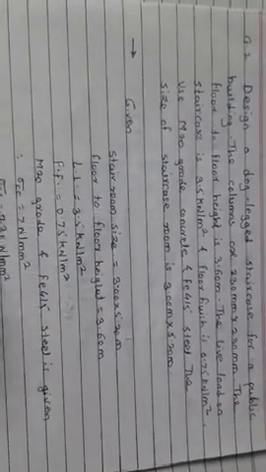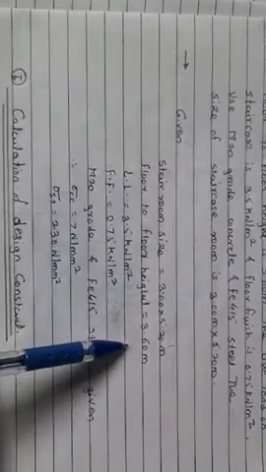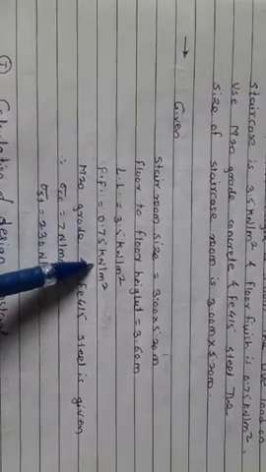The size of the staircase room is 3 meter by 5.20 meter. Now here we have to design the dog-legged staircase for a public building. The size of the stair room is given 3 meter by 5.20 meter and the floor to floor height is given 3.60 meter. The live load will be 3.5 kilonewton per meter square. Floor finish is 0.75 kilonewton per meter square and the grades of the materials are we have to use the M20 grade concrete and Fe415 steel.